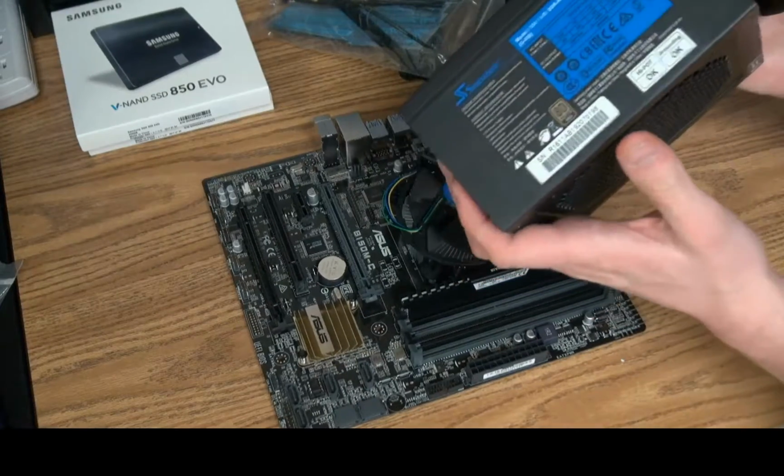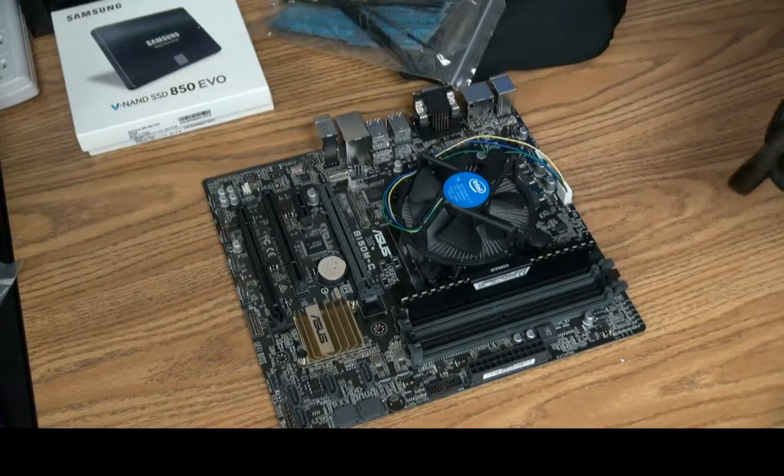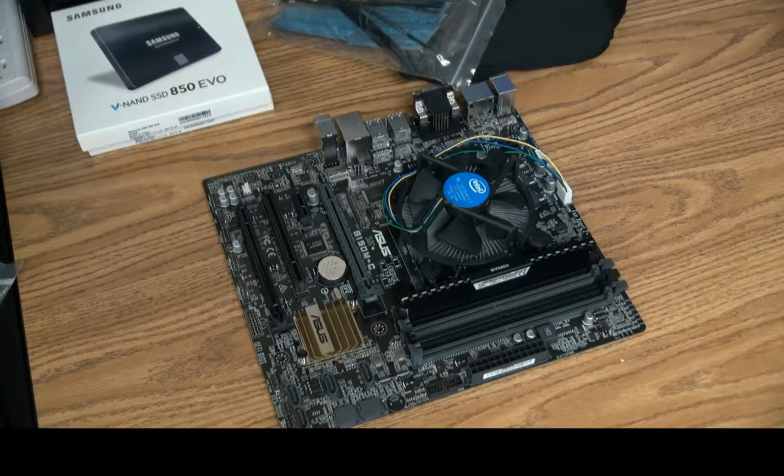These come with 5 years of warranty, so they're pretty good power supplies. I haven't had a Seasonic fail me yet. So that's why I like them. They have really good reviews too. Overall, they're good quality power supplies.